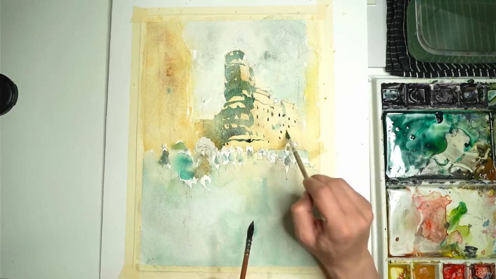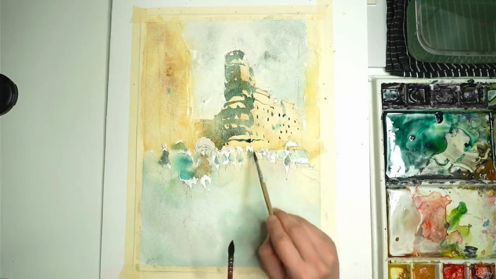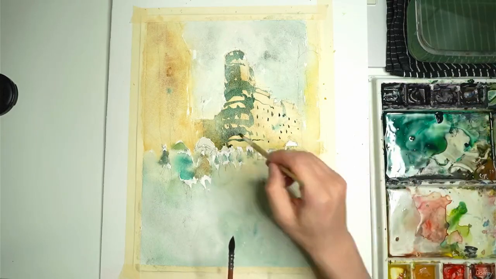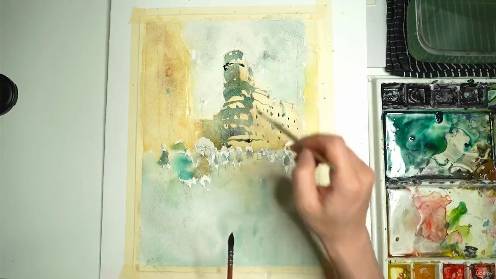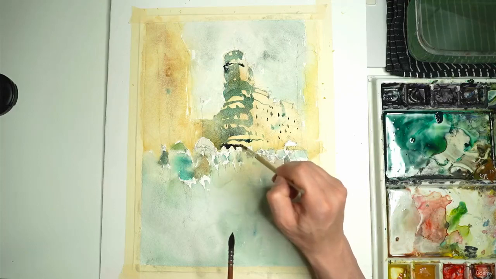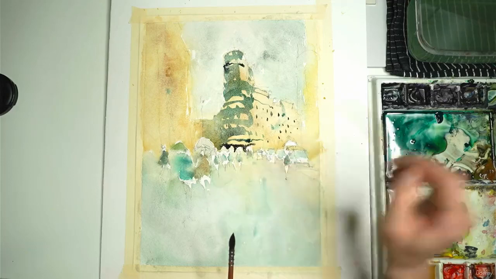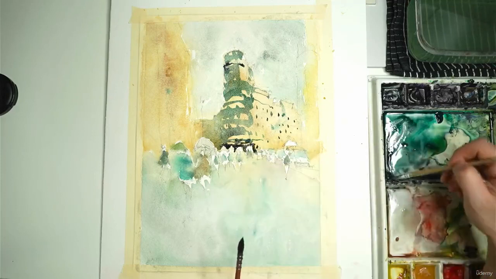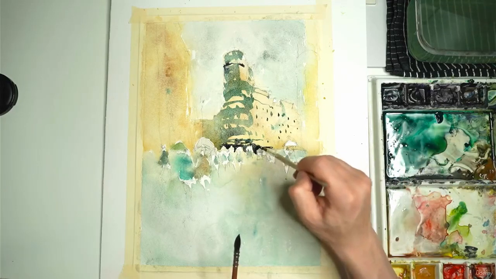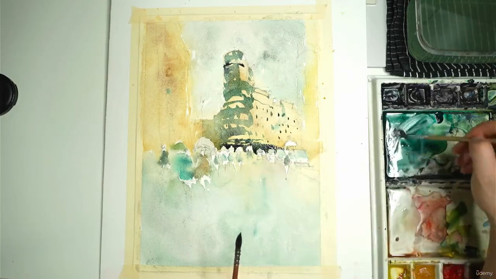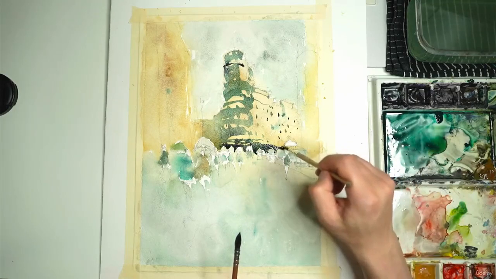You've got a few more of these little windows and things over on that right hand side. A little bit more darkness I find behind the figures might help. Okay, so this sort of dark area behind the cars, just cutting around them.